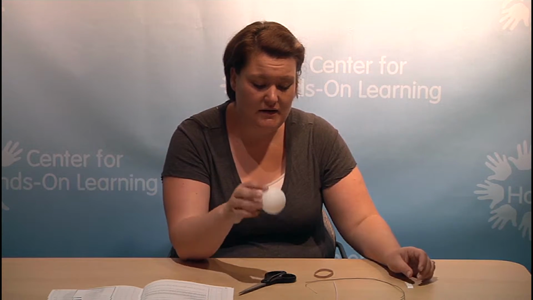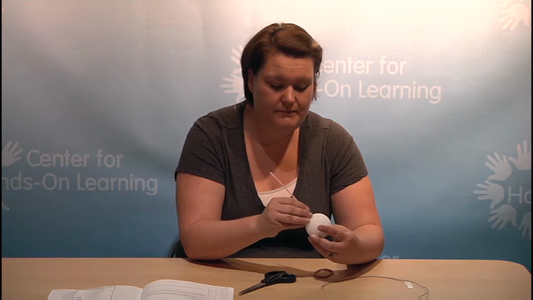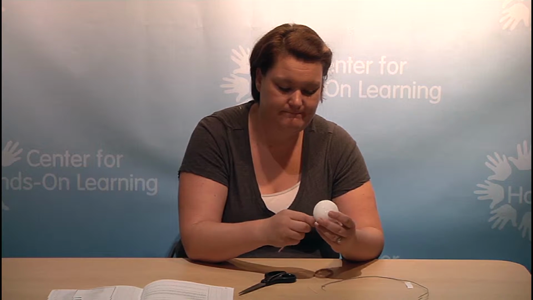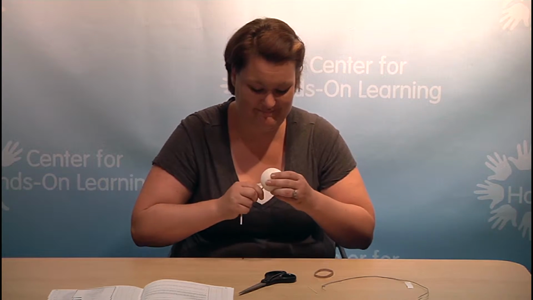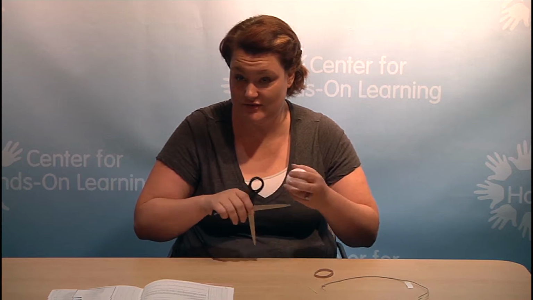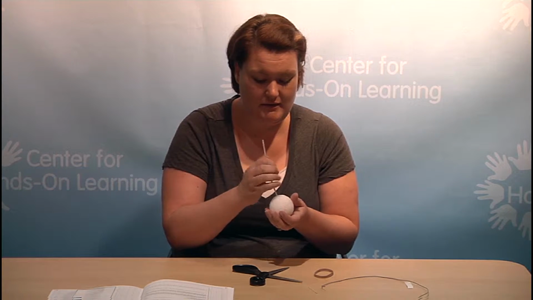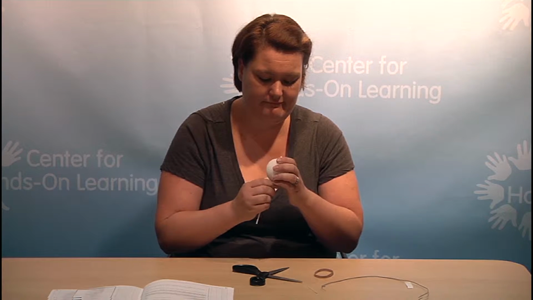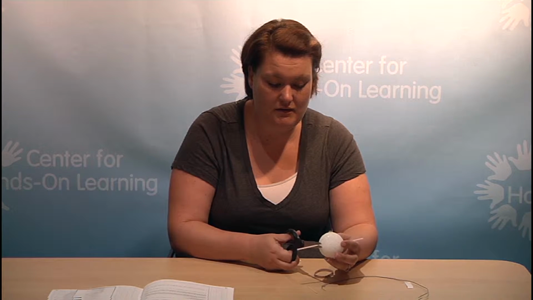So first, students stick the straw through the center of their styrofoam ball. Maybe they stick scissors through the center of their styrofoam ball. There we go. Okay, once the straw is through the styrofoam ball, they cut off both ends, leaving only about 1 millimeter of straw.